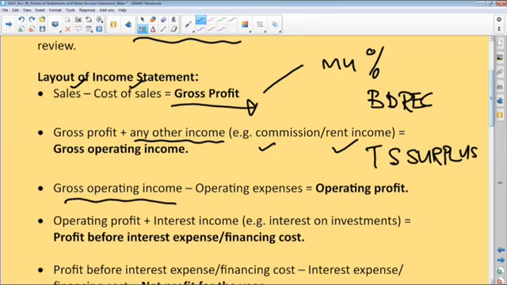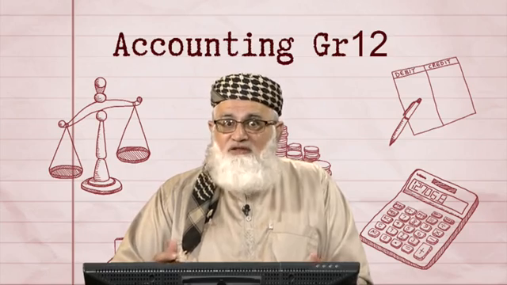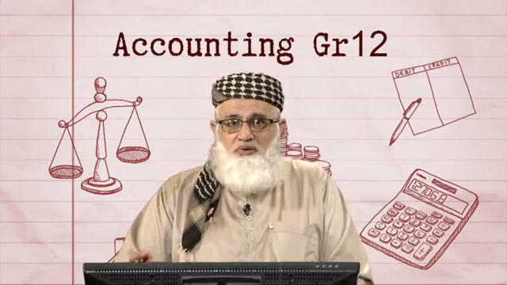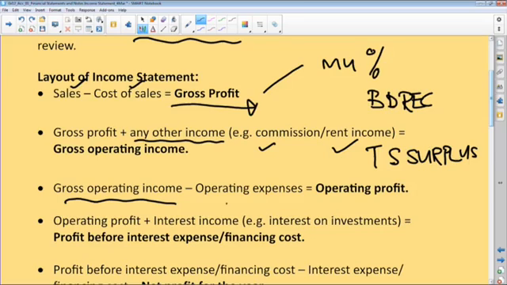Now, obviously, your operating expenses are many, and surely some of them would include salaries and wages, water and electricity, stationery, remember grade 12s, director's fees, audit fees. The list is endless. We're not going to go through each one of them. Those are items that you would include under operating expenses. So your gross operating income minus your operating expenses will therefore give you your operating profit.